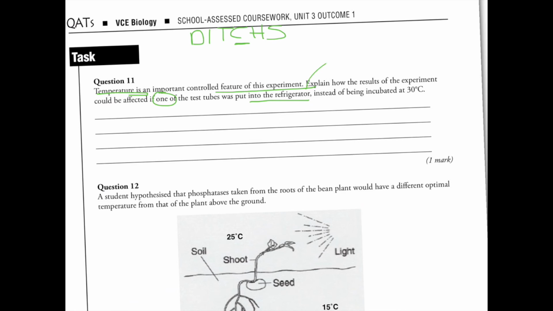Remember, a refrigerator is a colder temperature. Instead of being incubated at 30 degrees, because remember that was again a controlled feature, so all of them were at 30 degrees. So it's asking you, if you were to put them into a colder environment, what's going to happen to it? Now I want you to start thinking about the enzyme activity when you read this question.